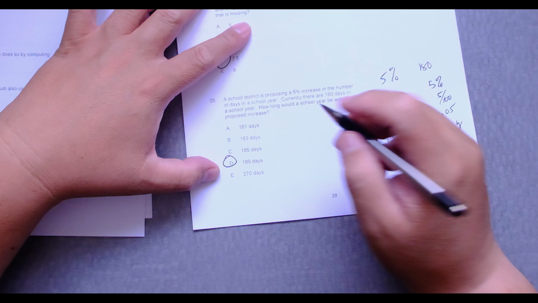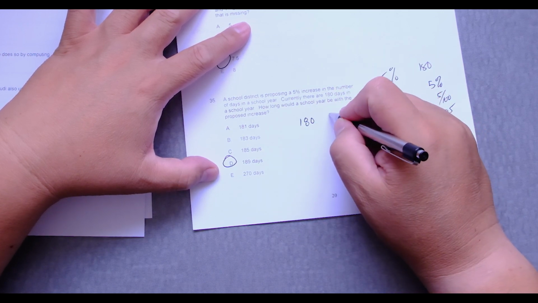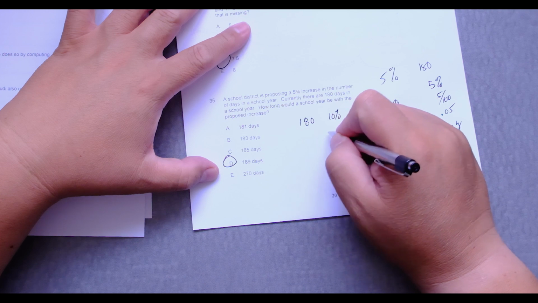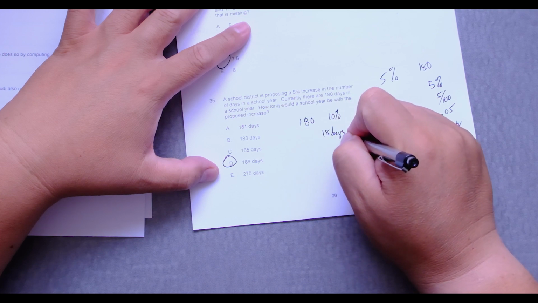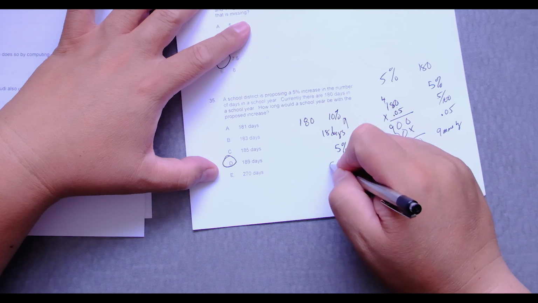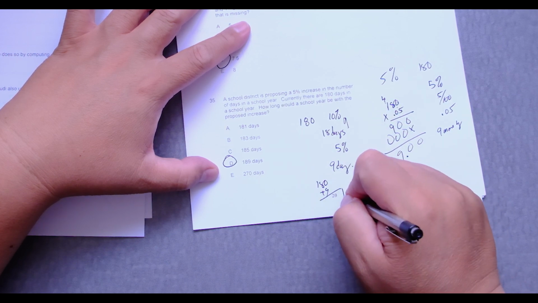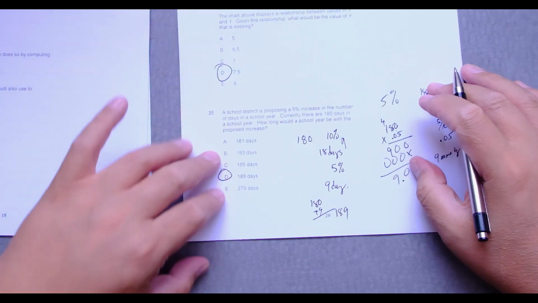Now, check this out. 180, right? What's 10% of that? That's 18 days at 10%. But we only want half of it, which would be 9 days. And that's 180 plus 9, 189, right?